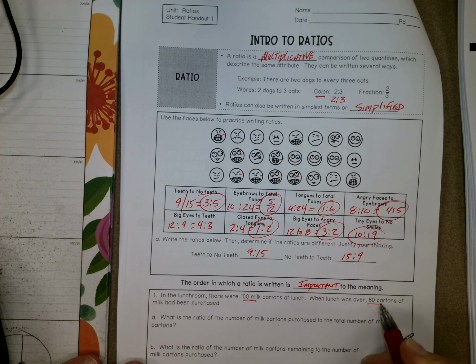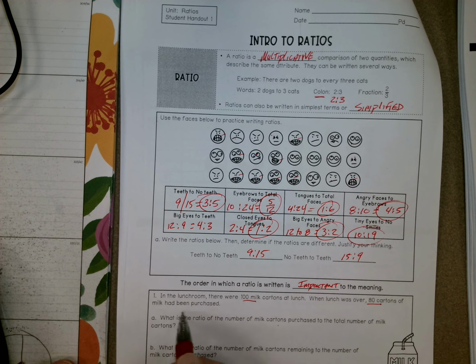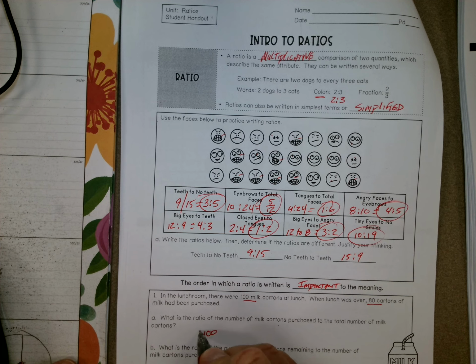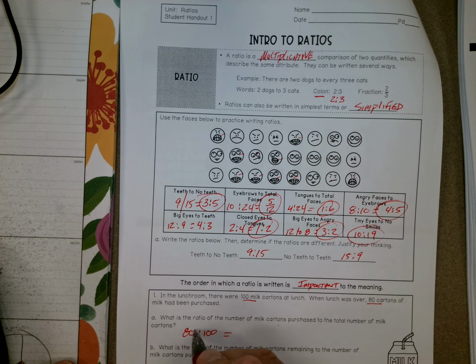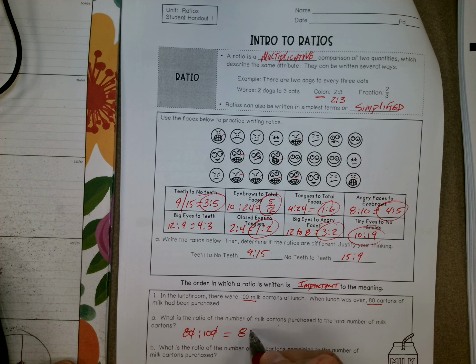When lunch was over, 80 of the milk cartons have been purchased. What is the ratio of the number of milk cartons purchased to the total number of milk cartons? Well, the total number clearly is 100, right? And what was purchased? 80. So if I want to reduce that down, I can simply cut a 0 off and rewrite that as 8 to 10.